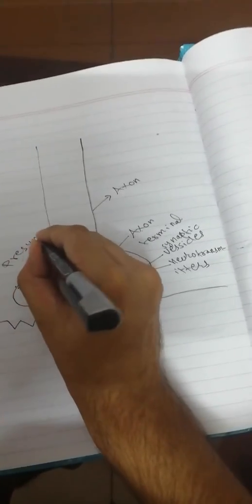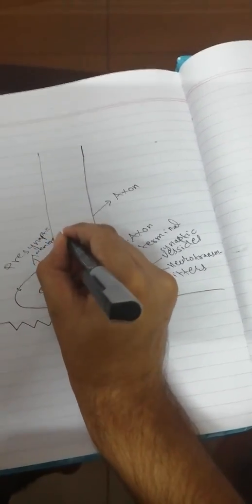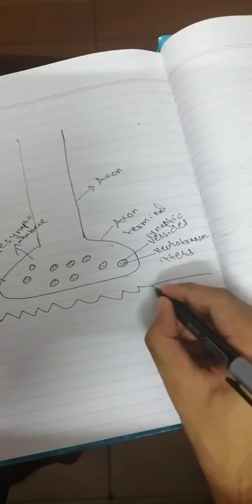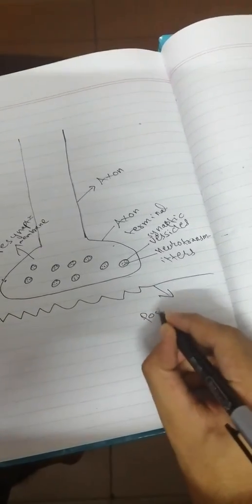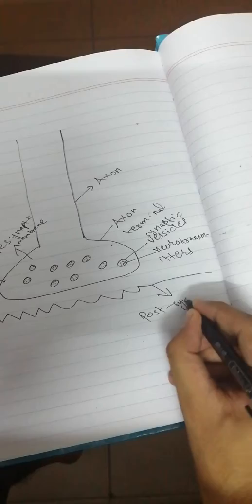This is the presynaptic membrane. This is the postsynaptic membrane.